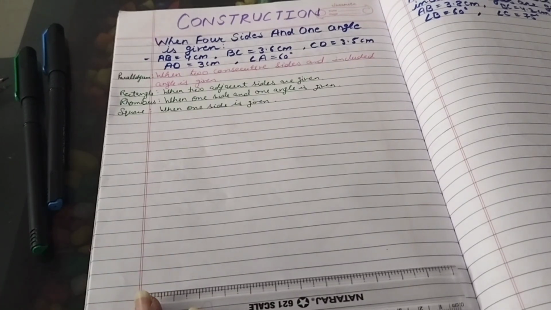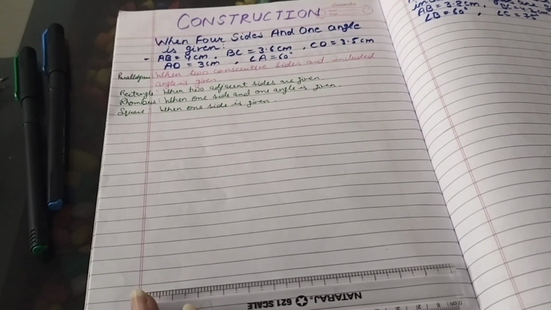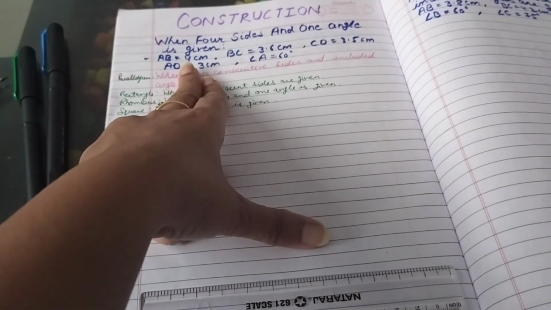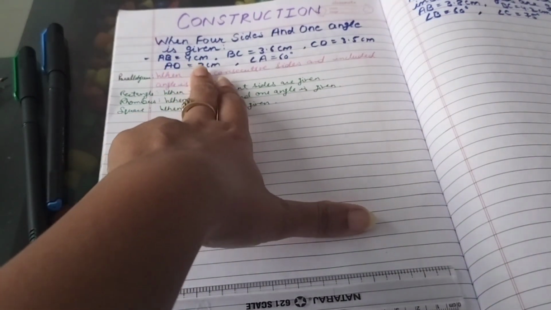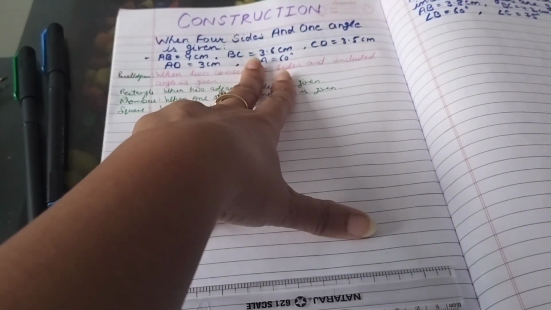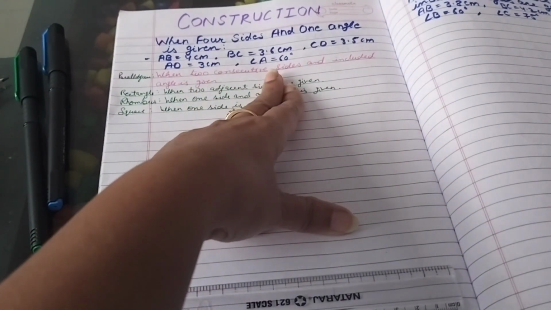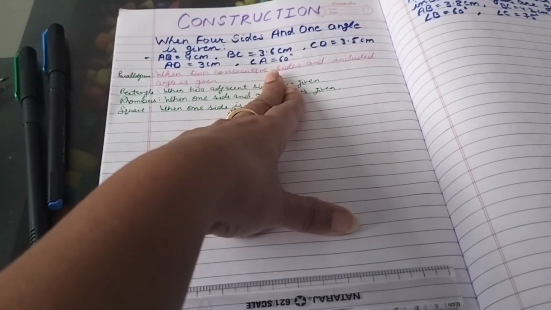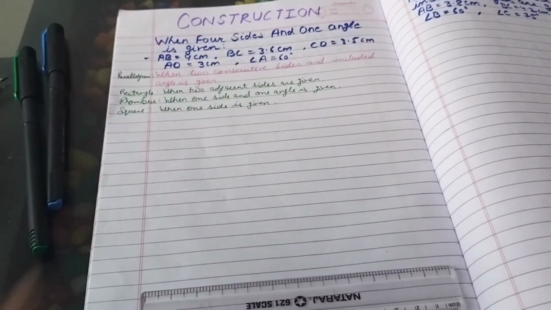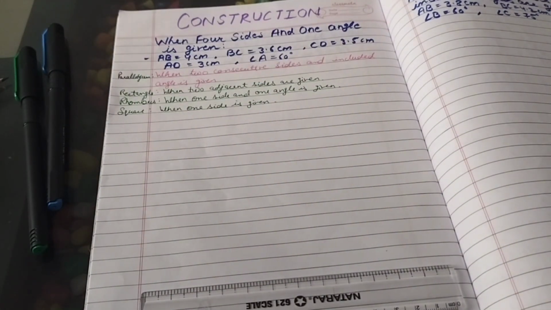So the condition when four sides and one angle are given to us, then how will we construct a quadrilateral? Suppose there is a quadrilateral ABCD in which AB is 4 centimeter, BC is 3.6 centimeter, CD is 3.5 centimeter, AD is 3 centimeter, and one angle, that is angle A, is 60 degree. Then how will we construct this type of quadrilateral?